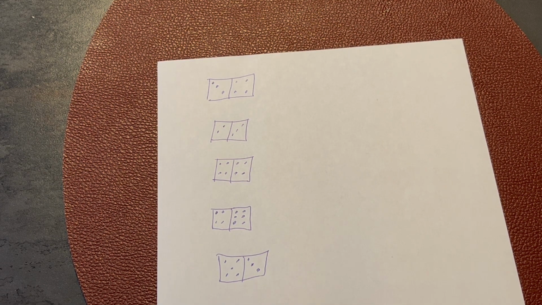So it can also be more fun, and it helps to learn to calculate by playing.